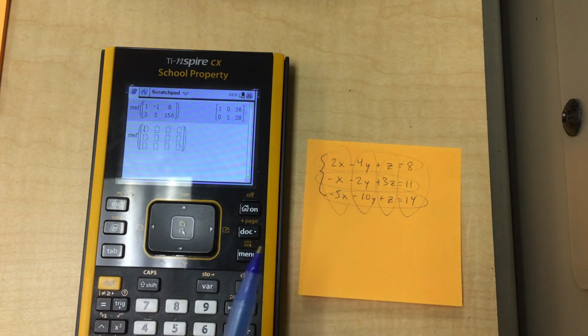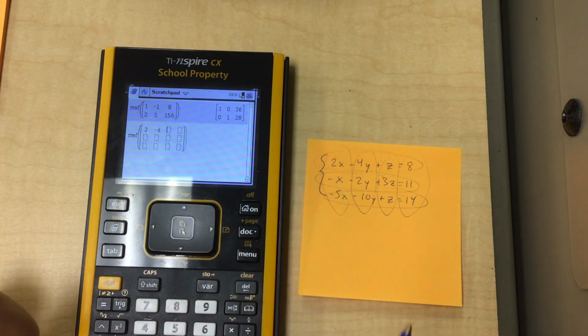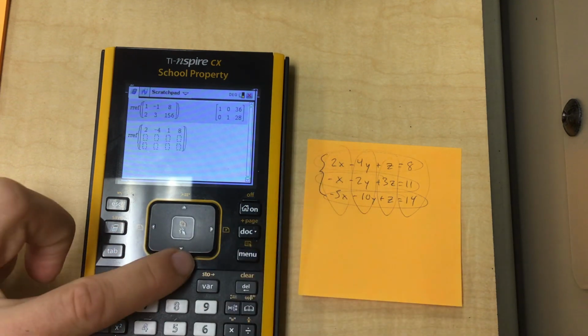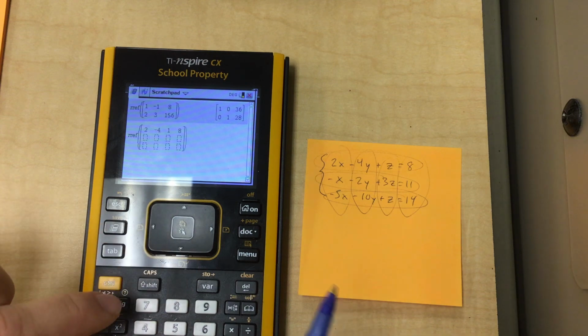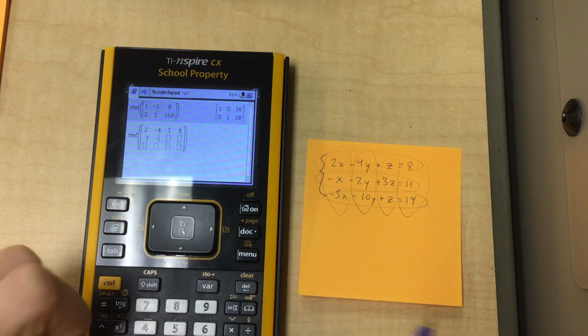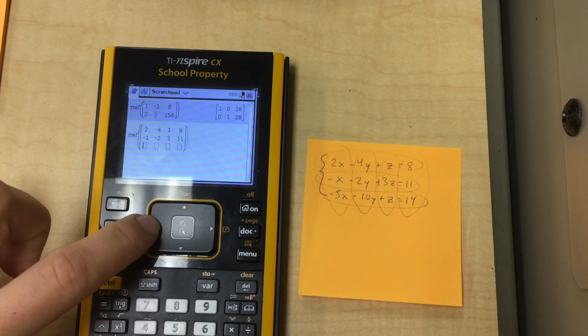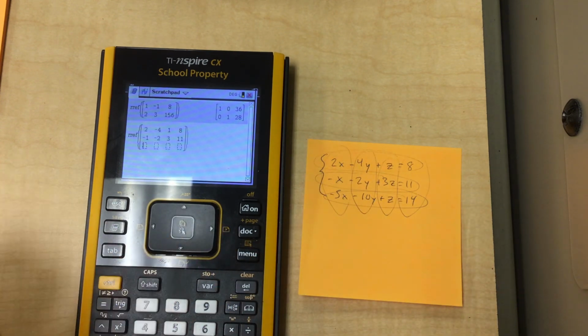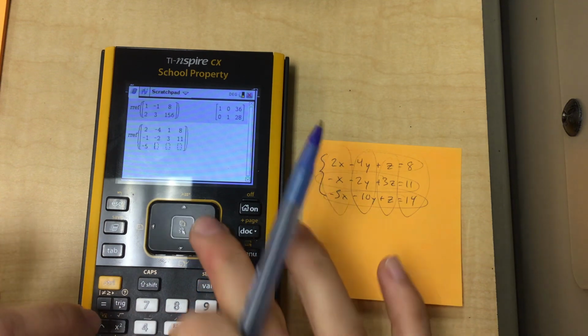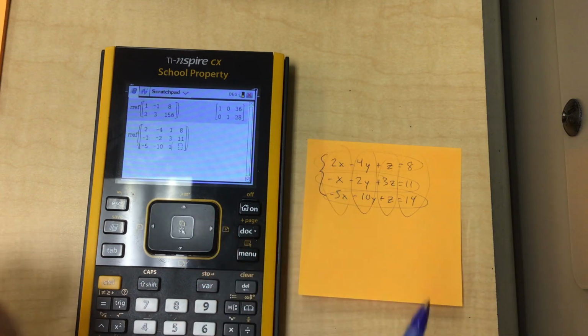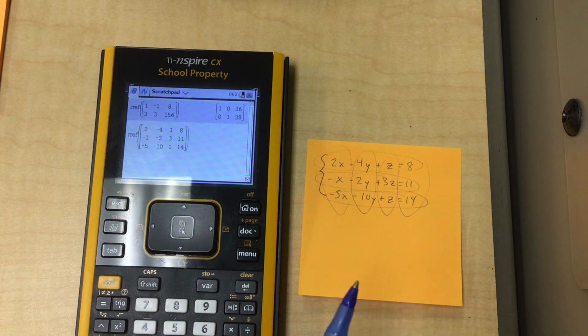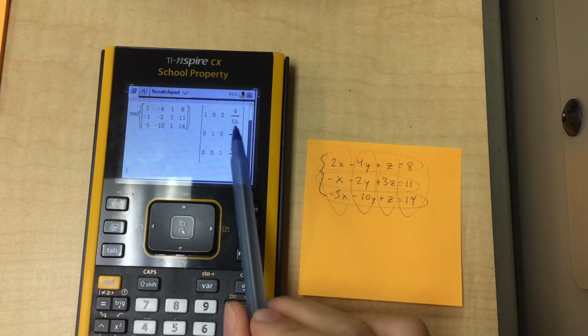So now we're going to type in 2, negative 4, 1, 8, negative 1, negative 2, 3, 11. And then our last row is negative 5, negative 10, 1, and 14. So we're going to hit enter, and we get this matrix here.